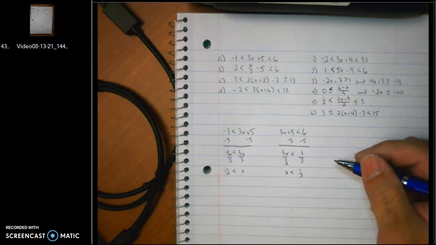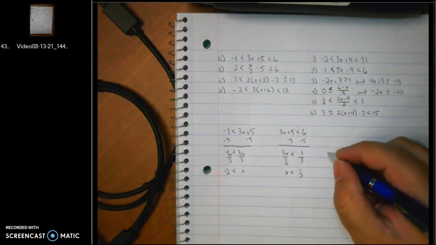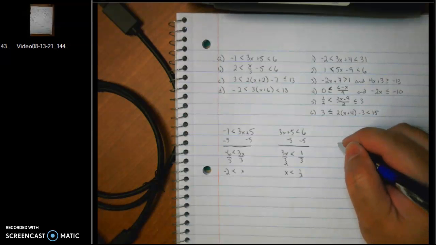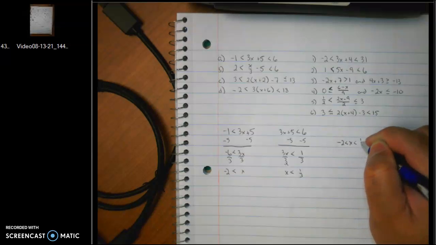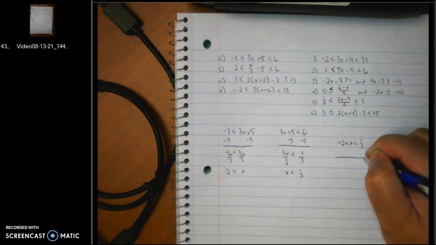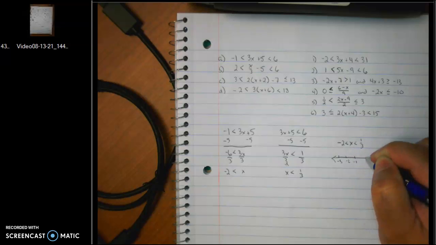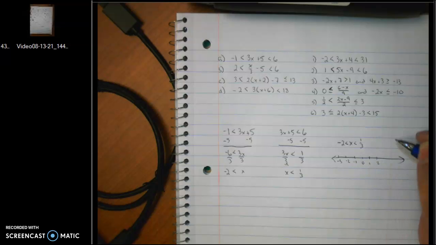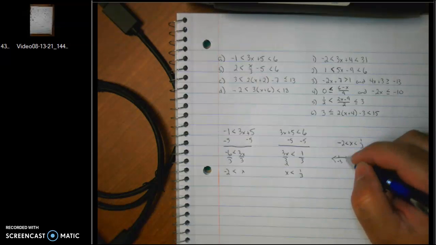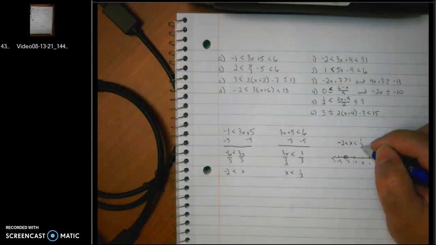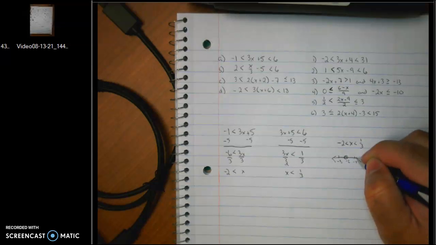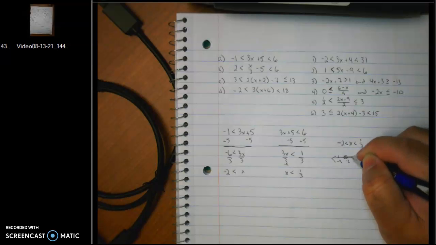We get 3x is less than 1, and then when we divide by 3, we get x is less than 1/3. So that's our solution set, except we have to put them together to make -2 less than x less than 1/3, and we would graph it. If x is greater than -2, open circle. x is less than 1/3. 1/3 is going to be right here, open circle, and everything in between.